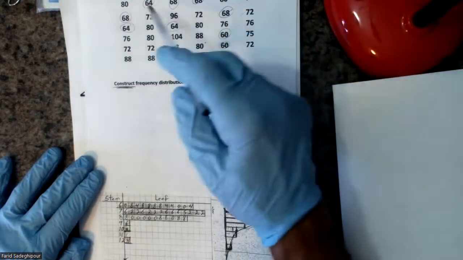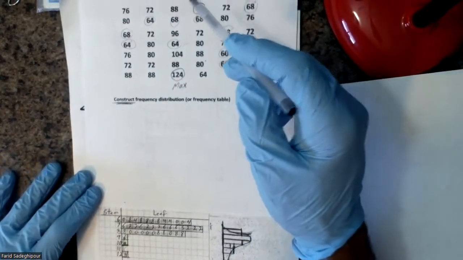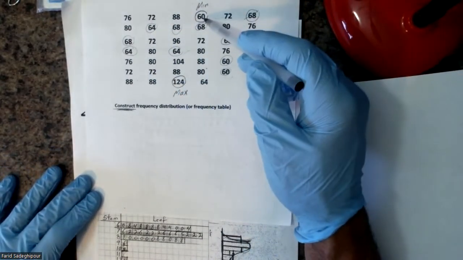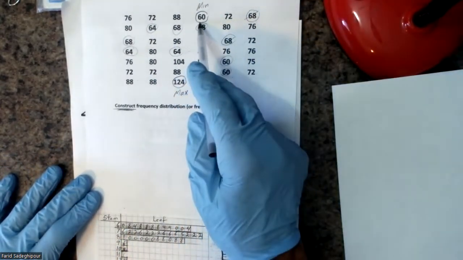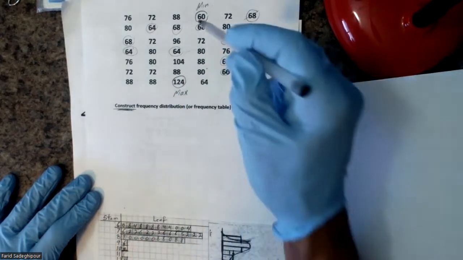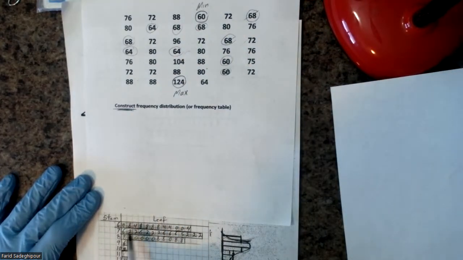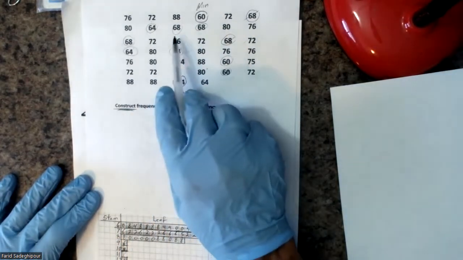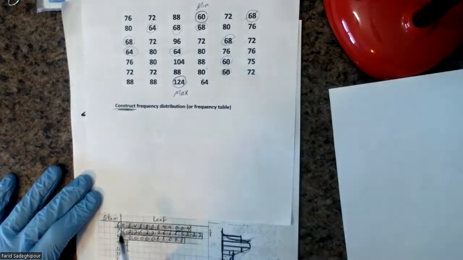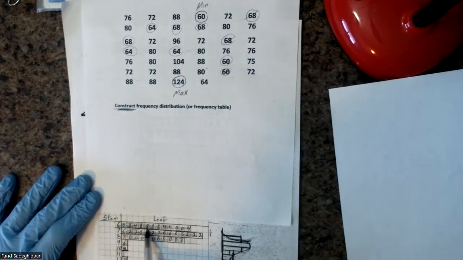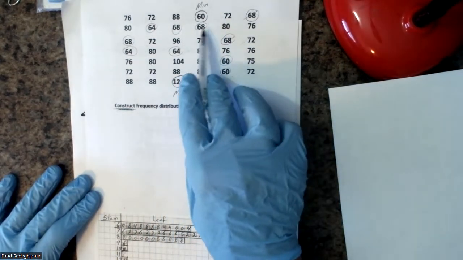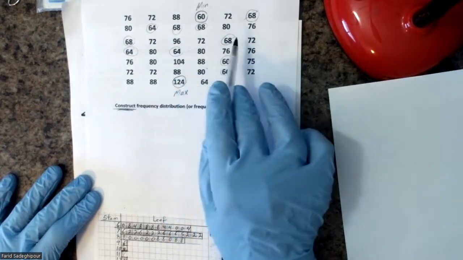Like the very first number when I go from left to right is 60. So the first digit is 6 and then 0. The second number is 68. Then 64. Then 68 twice, and again there are 68 and 68.